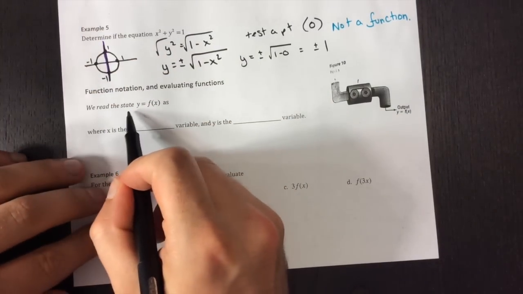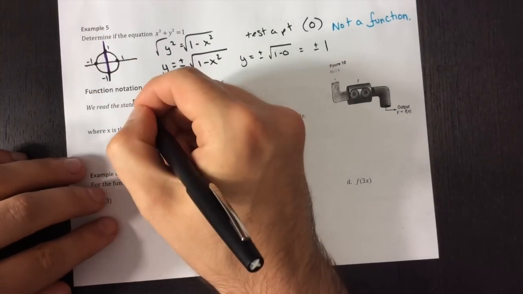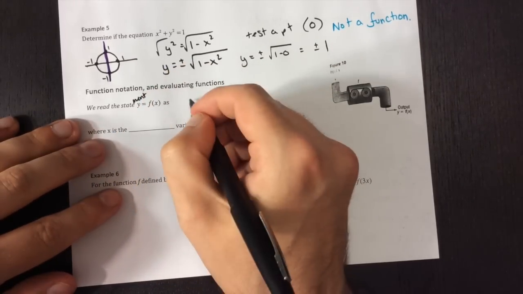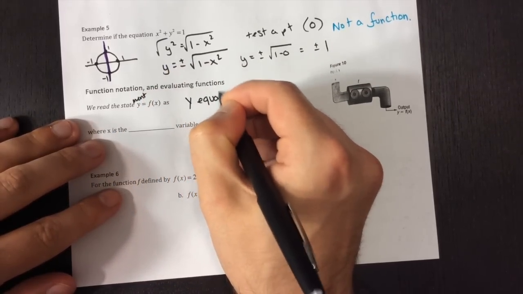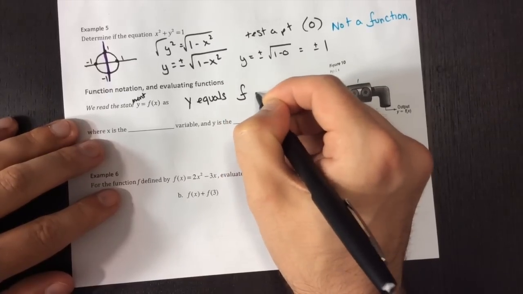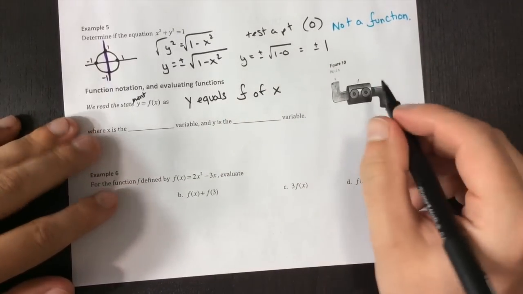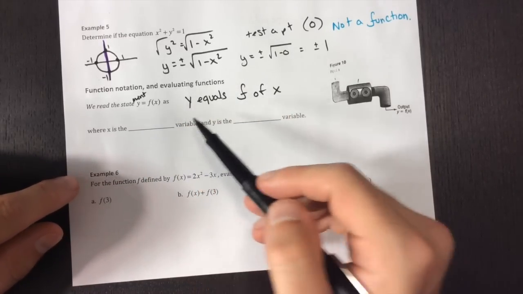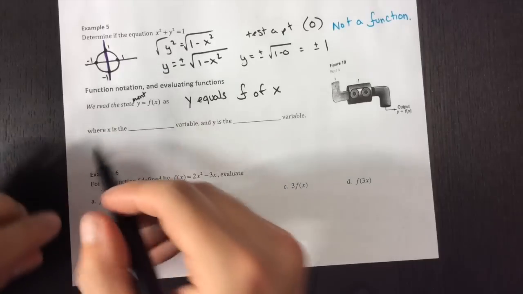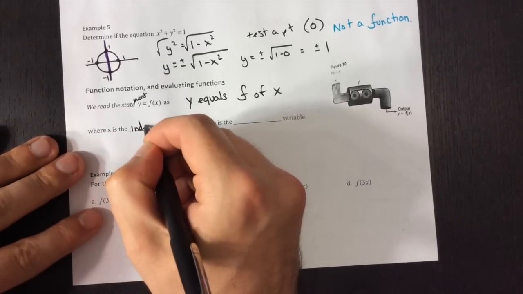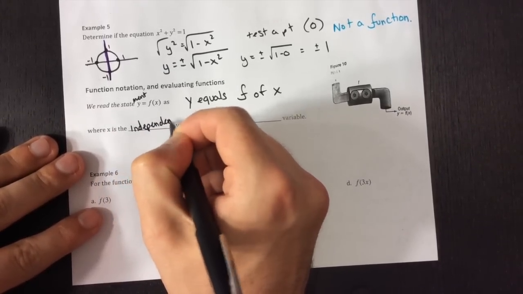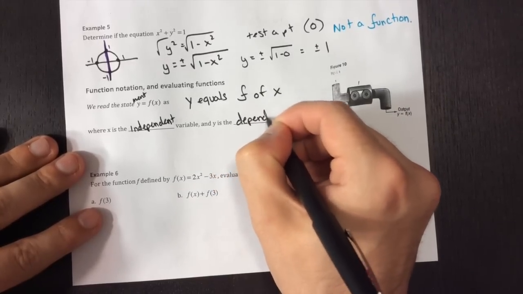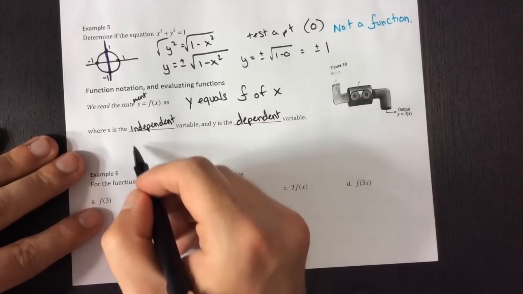So we usually read this statement as y equals f of x. So this is y equals f of x, or a function with a variable x, f of x, where x is the independent variable and y is the dependent variable. So y depends on x.